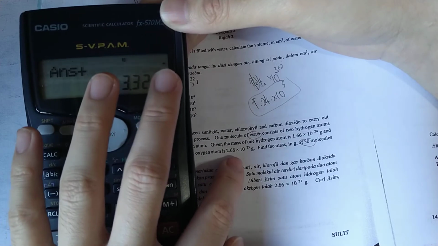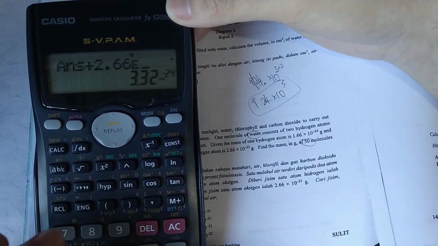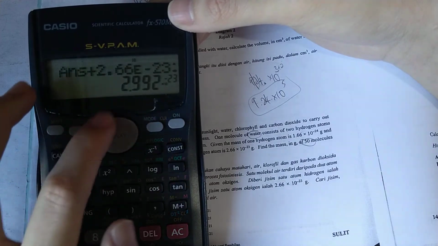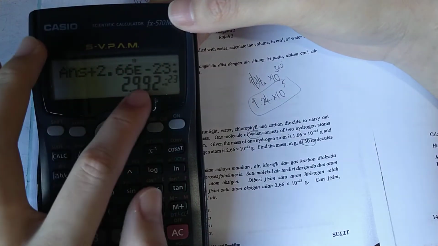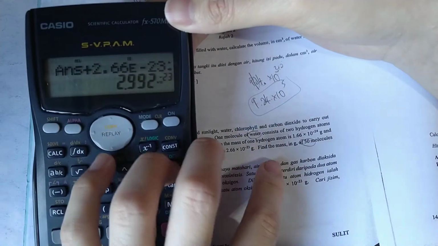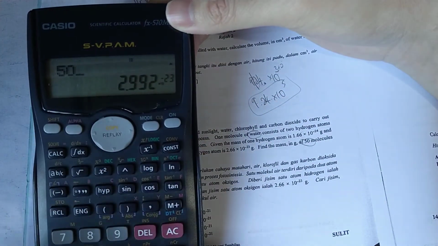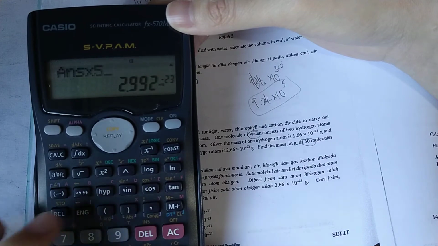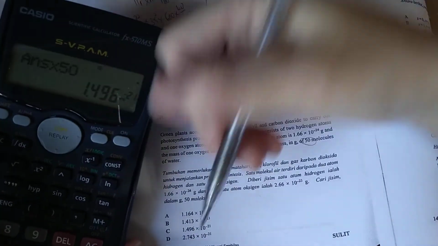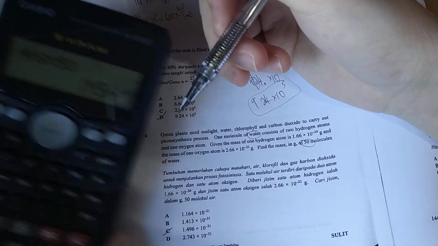So the mass of 1 oxygen atom is 2.66 exponent negative 23 like this. And then equals. So this will be the mass of 1 molecule of water, H2O. But since they say there are 50 molecules, then you have to times 50. Answer times 50. So this is the answer. So ABCD, which one matches my calculator? C. Right. So yep.